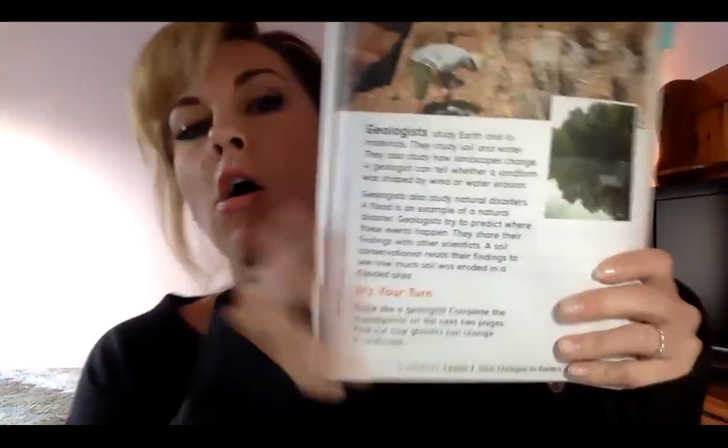You guys are using your workbook. Page 23. And on page 23, it tells me all I need to know about a geologist, right? That's something you guys can do when you are doing the test, or when you are doing a study guide, or just for future reference. The best thing you can do is learn how to use a glossary and an index in the book.